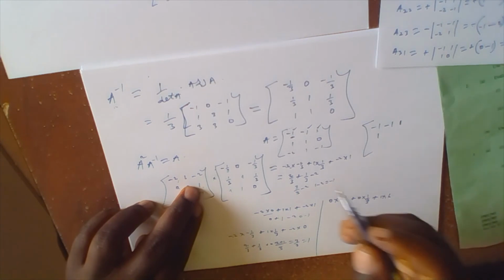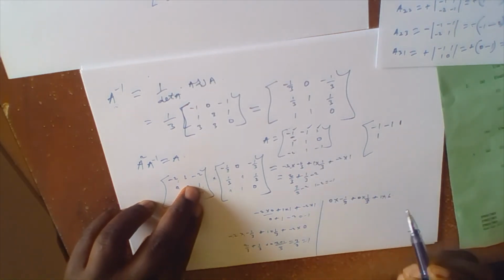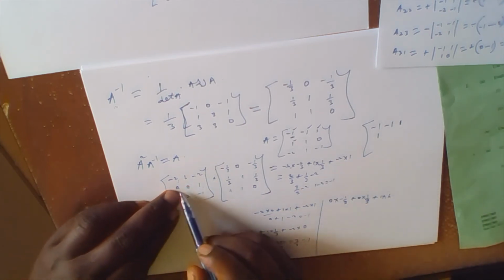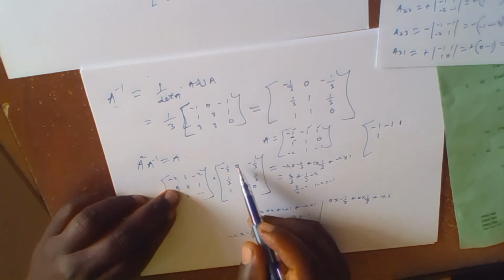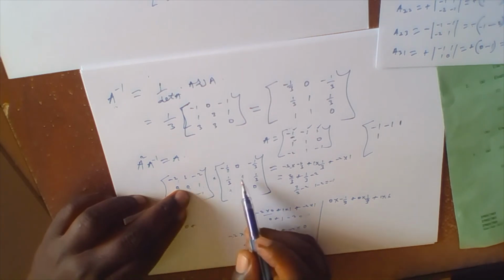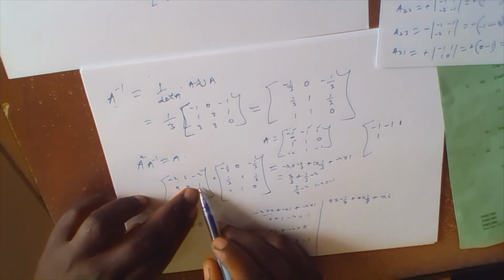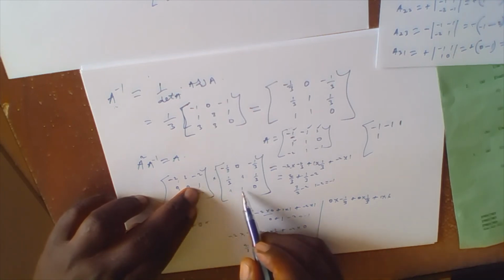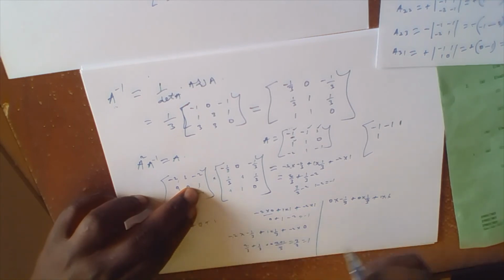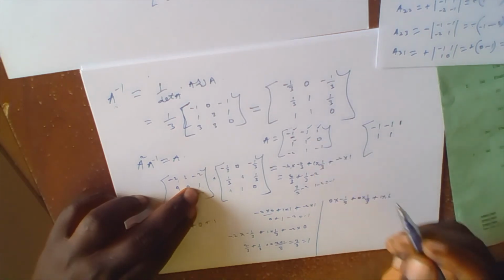Is that one. We go to the next element. We shall take 0 times 0, which is 0, plus 0 times 1, which is 0, plus 1 times 1, which is 1. 0 plus 0 plus 1, we have 1. So this is 1.